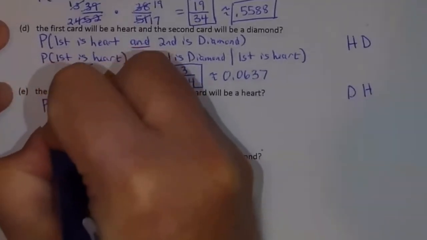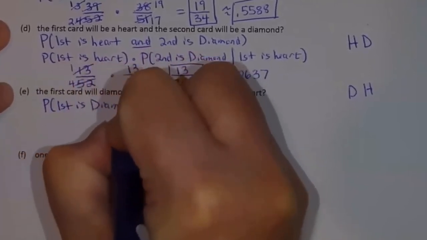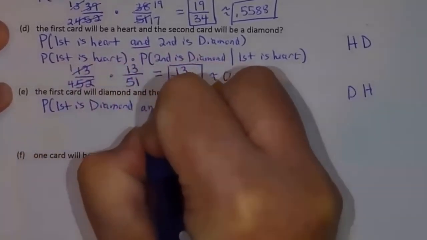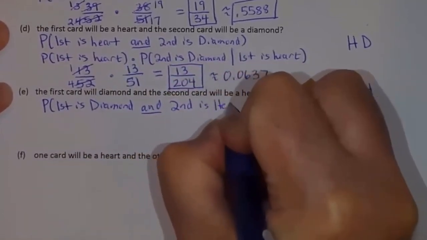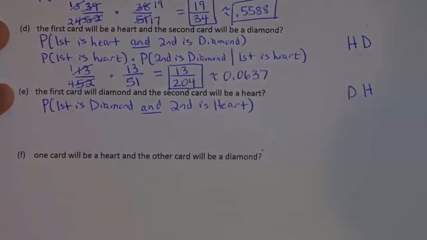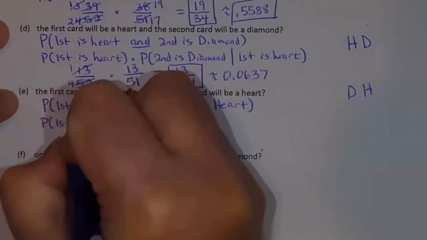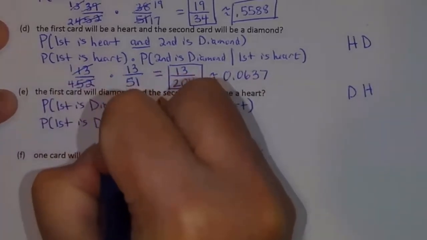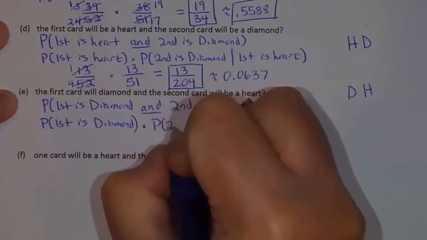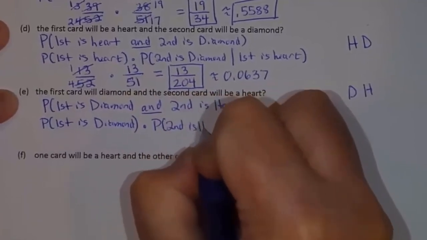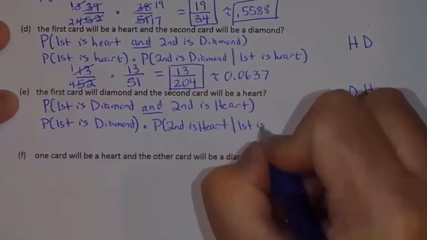So what's the probability the first card is a diamond and the second is a heart? Well, that would be the probability that the first card is a diamond times the probability that the second card is a heart, given that the first is a diamond.